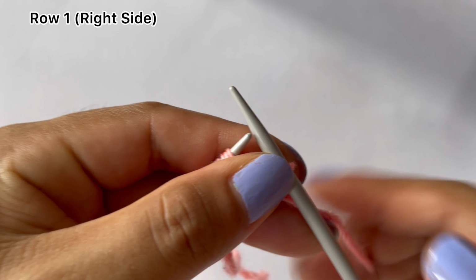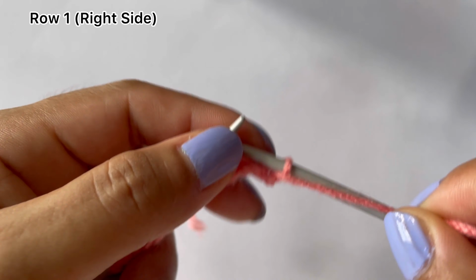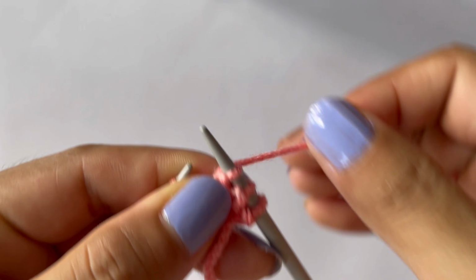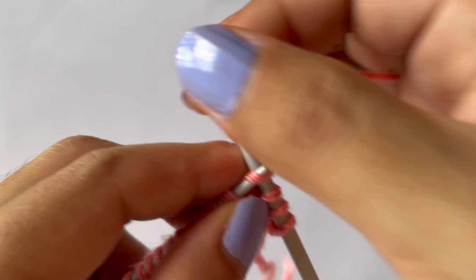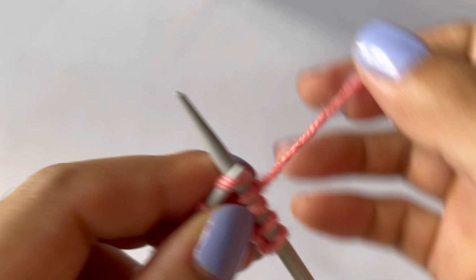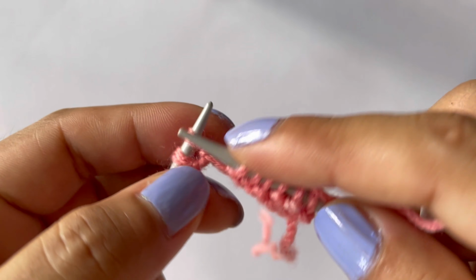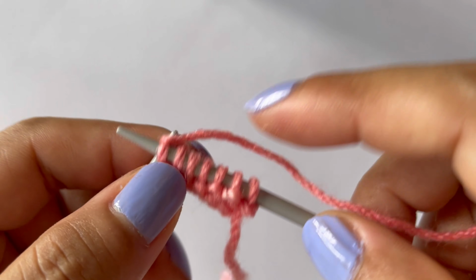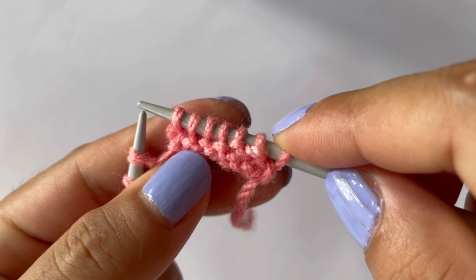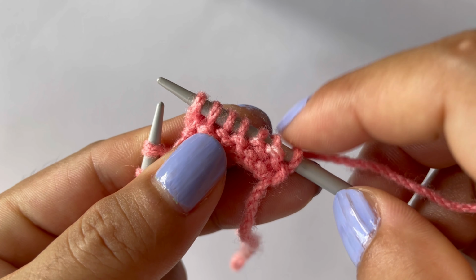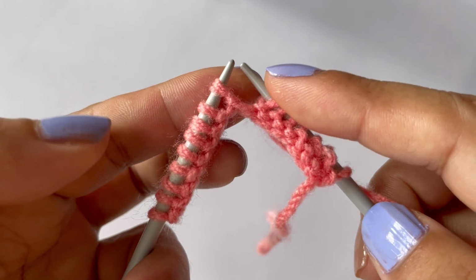For the repeat pattern, purl 2 and knit 4. That's the repeat from here to here. Purl 2 and knit 4, and you will repeat this pattern for however many repeats you have. We have one more repeat.